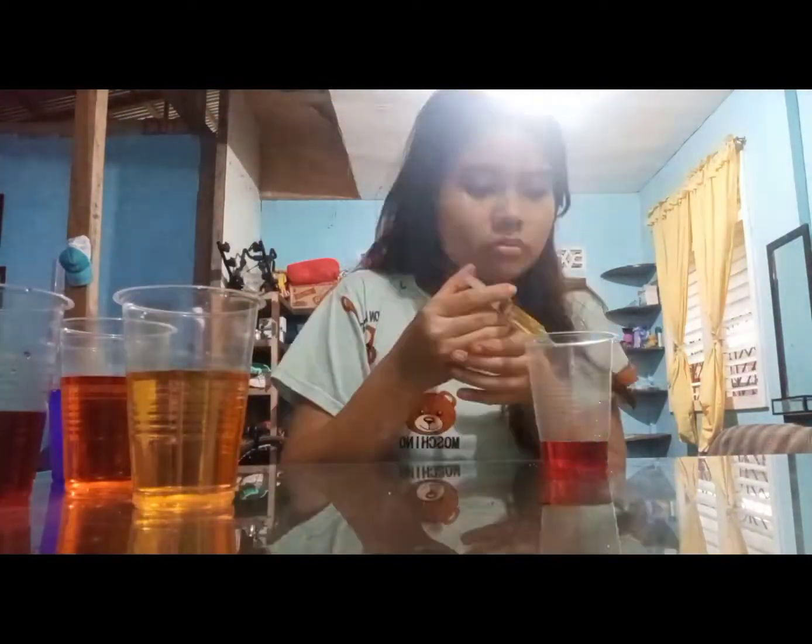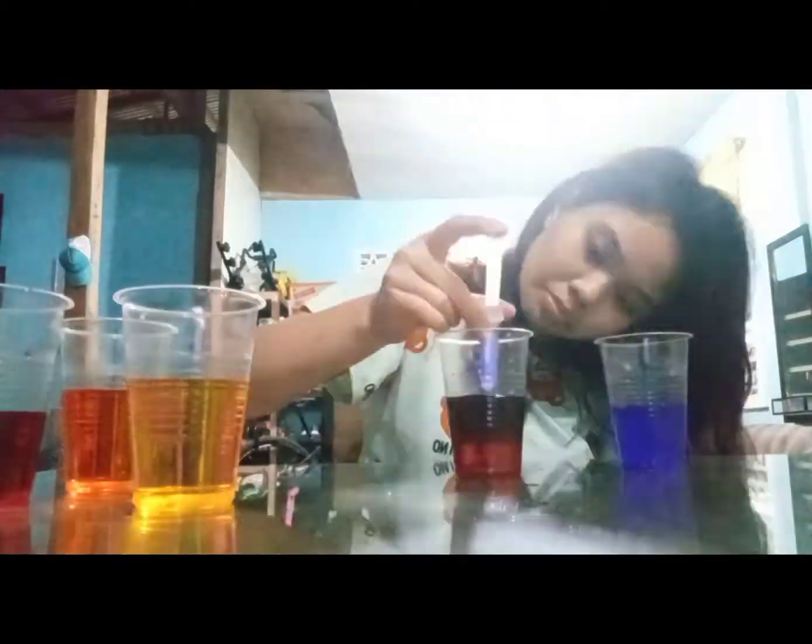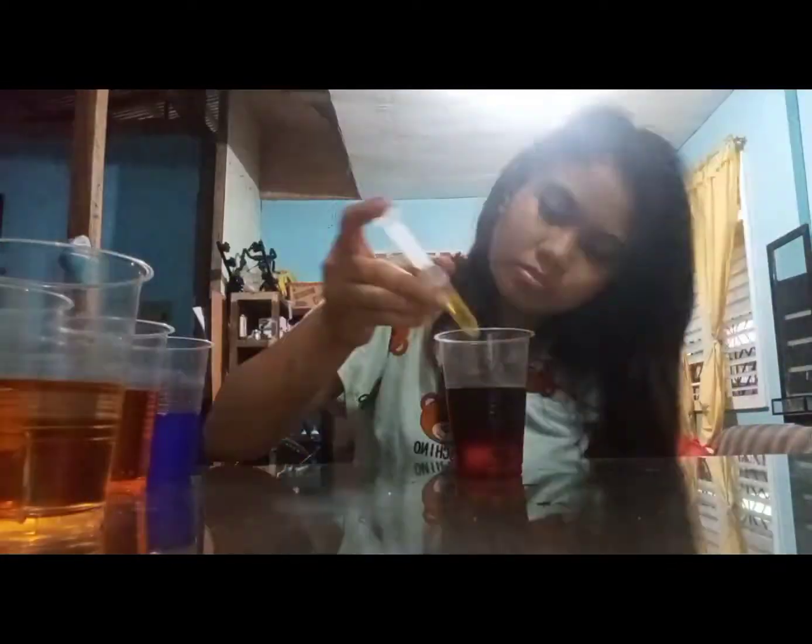Now I started to put some layers in this experiment, trying to put different colors by the sugar solution. Now I realized that my sugar isn't really fully dissolved, which results in failure in my experiment. Only the red part and the blue part were able to form some layers.